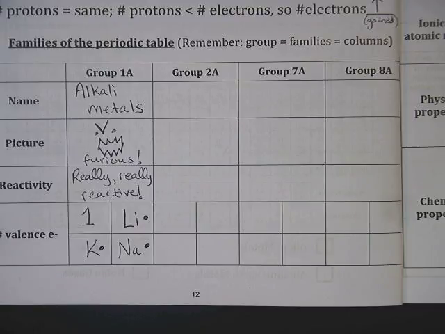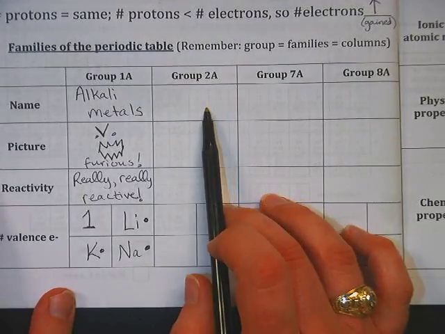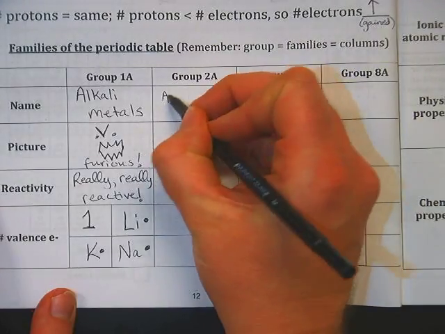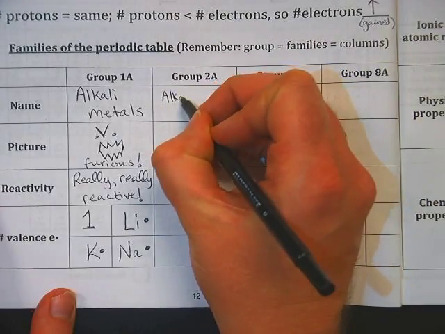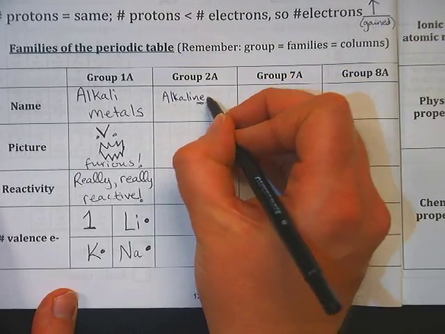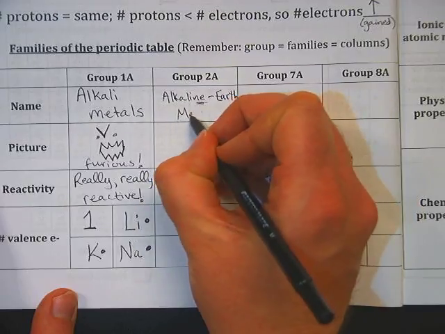Oliver, Max, hush. Okay. What is group 2 called? Again, this is something we just learned when we were coloring earlier. These are the alkaline earth metals. Notice there are more letters here. Alkaline earth metals.